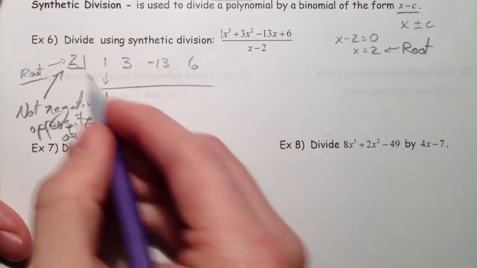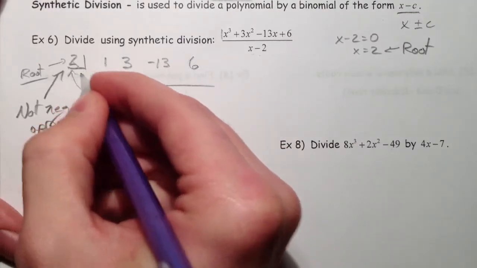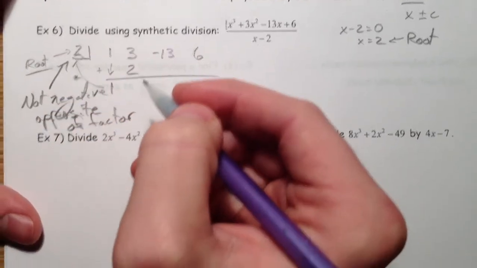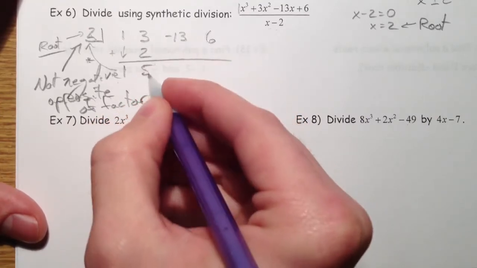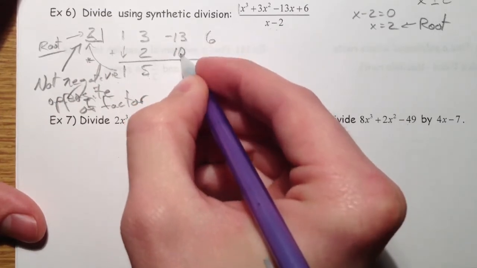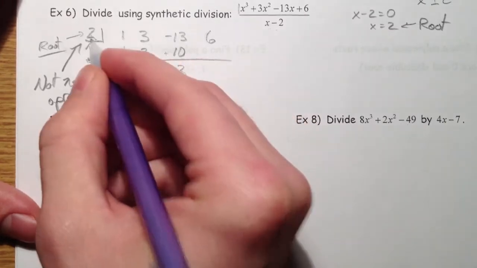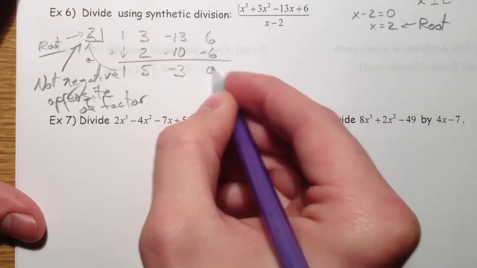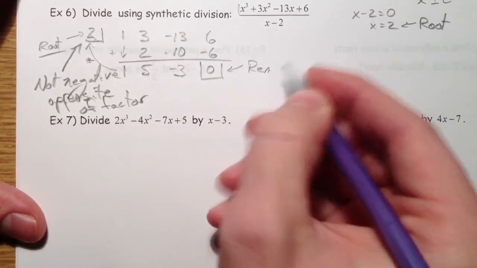And now we do 1 times. So you add going down, and you multiply going this way. So 1 times 2 is 2, and we put that there. 3 plus 2 is 5. We put that there. 5 times 2 is 10. Negative 13 plus 10, negative 3. Negative 3 times 2, negative 6. 6 plus negative 6 is 0. That is our remainder, or lack thereof.